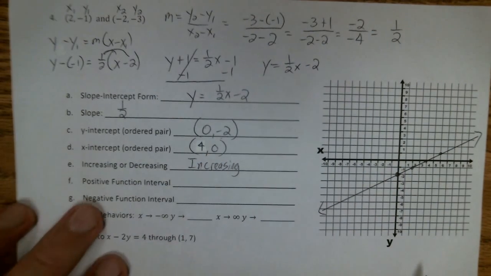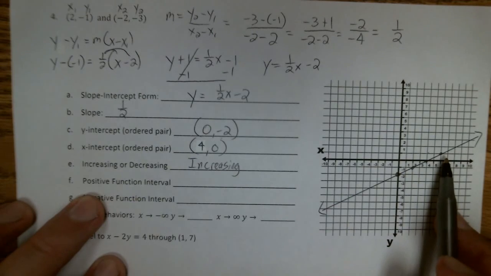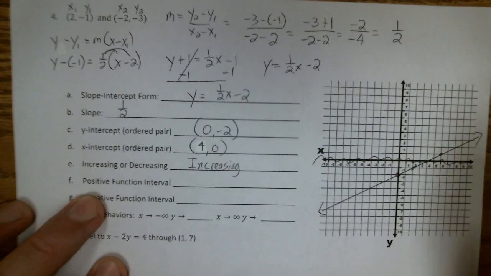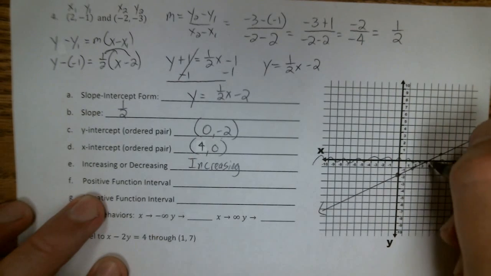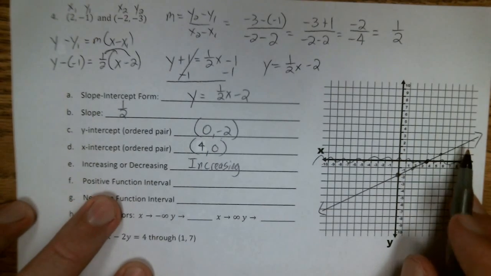Okay, here we go, the tough stuff, positive interval. When does my graph go above 1,080 pounds of ammonia? When does it go above the squiggly line? When do I go above water? When do I go above the x-axis? Starting here at this spot, at that x-intercept of 4, I am above water.